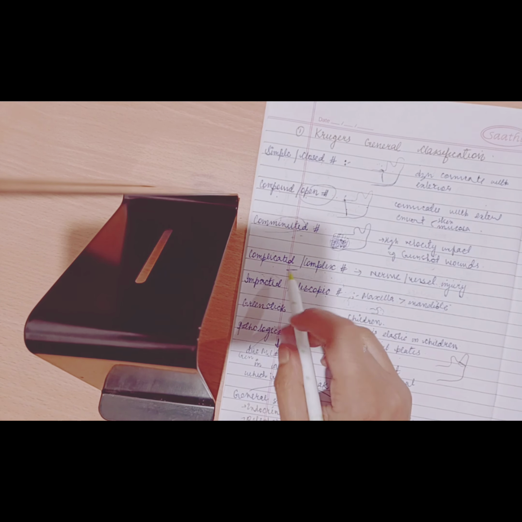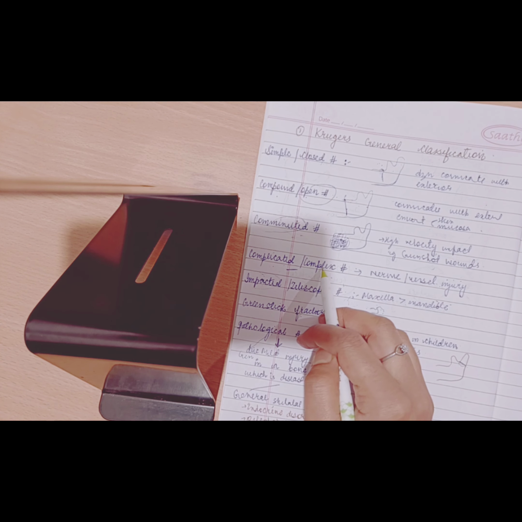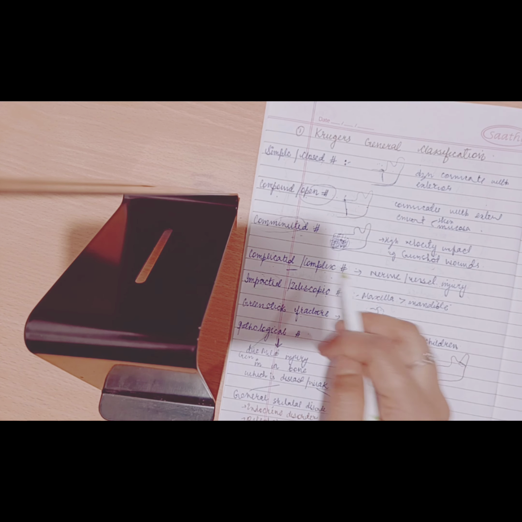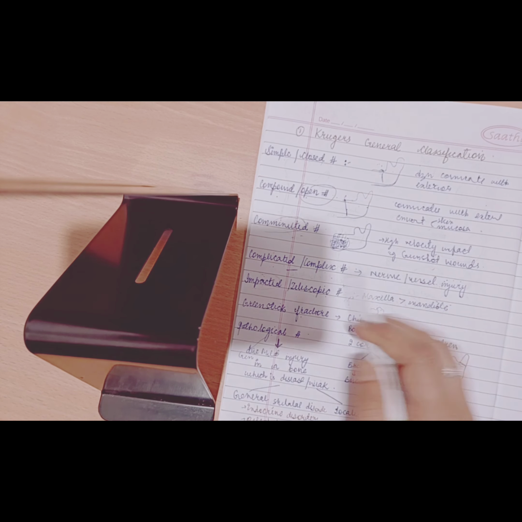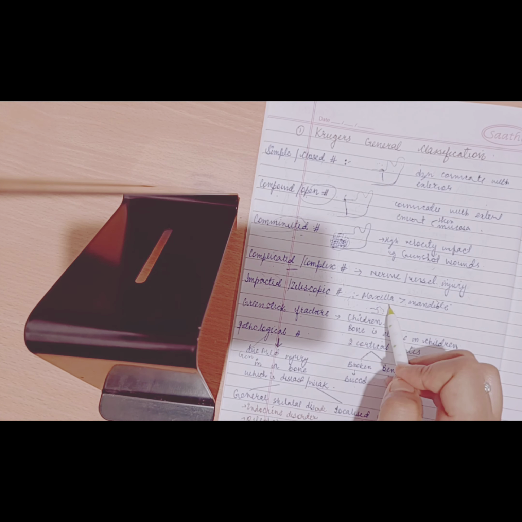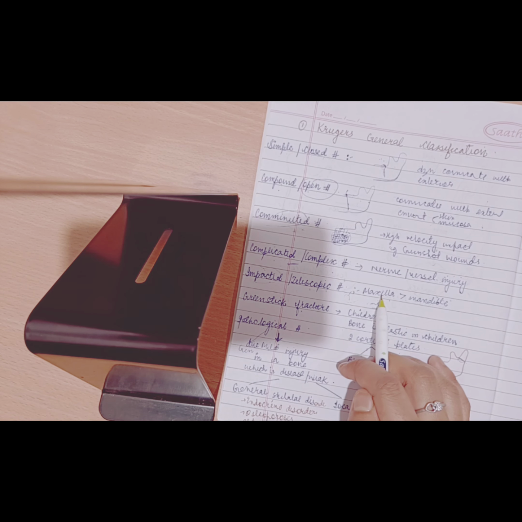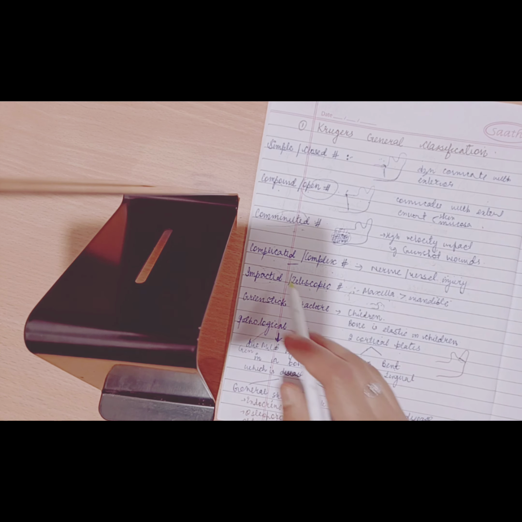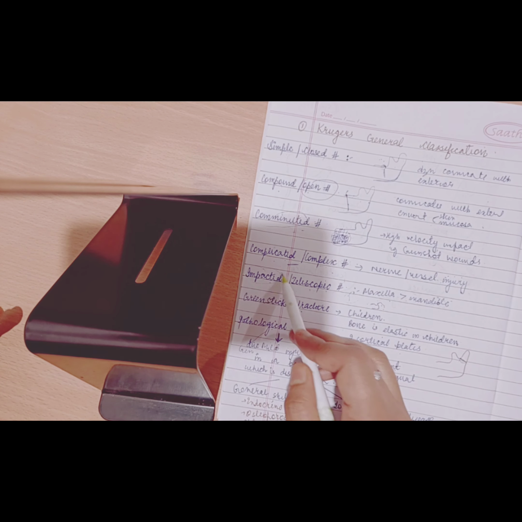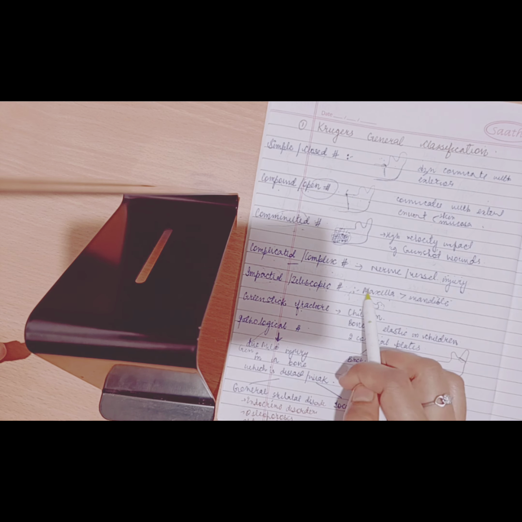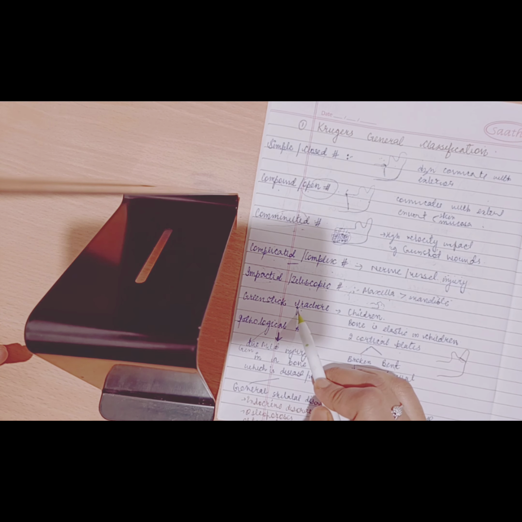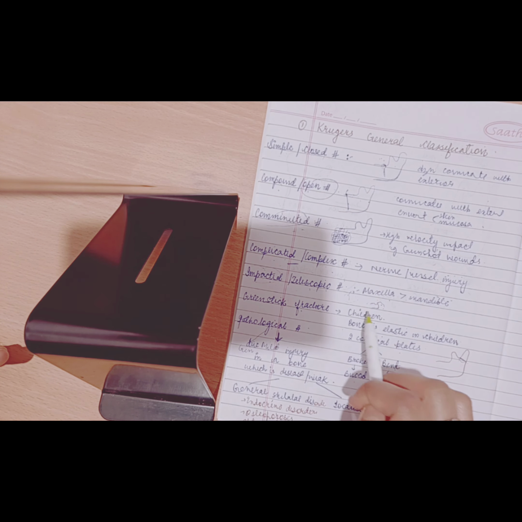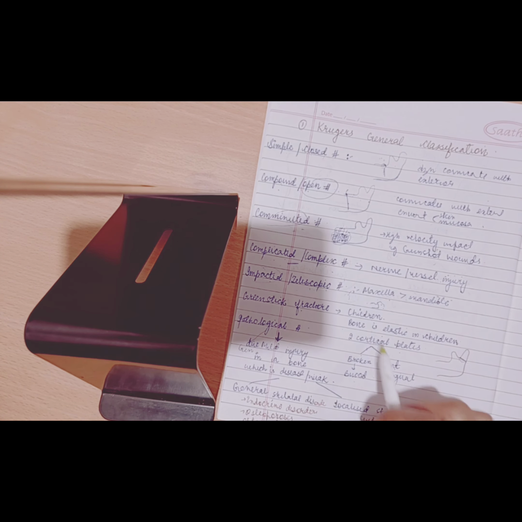Then complicated fracture, the fracture which is associated with some injury to some vital structure, for example nerve or vessel. Then impacted fracture, which is common in maxilla, and there will be no appreciable movement, as the name suggests, impacted, therefore there will be no movement. Then greenstick fracture, the fracture which occurs commonly in children due to elasticity of bone, and one cortex will be broken, the other will be bent, therefore it is an incomplete fracture.